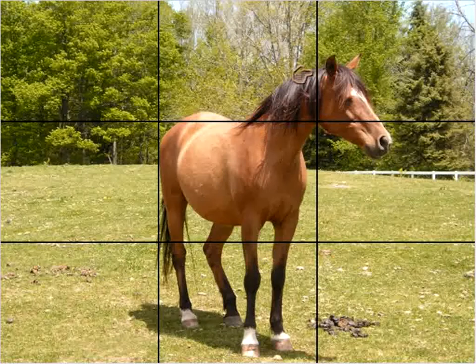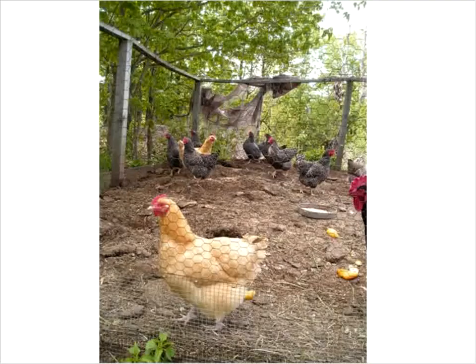In this case we would look right there at the top of the horse. The horse takes up essentially these 2/3 of the picture, and then we've got 1/3 of background.